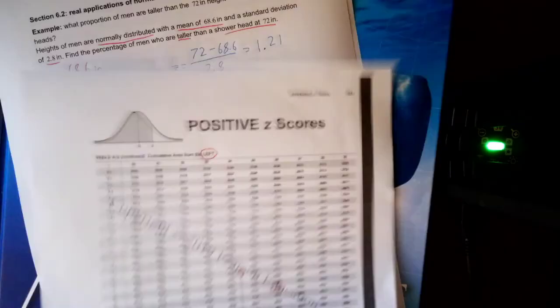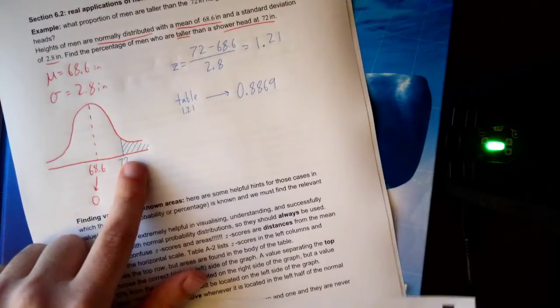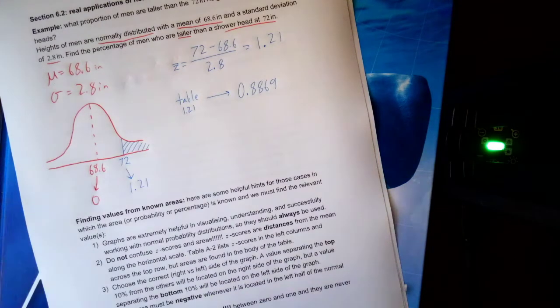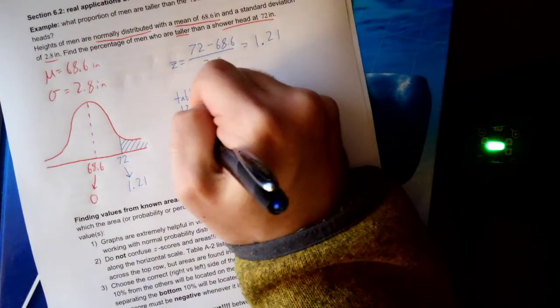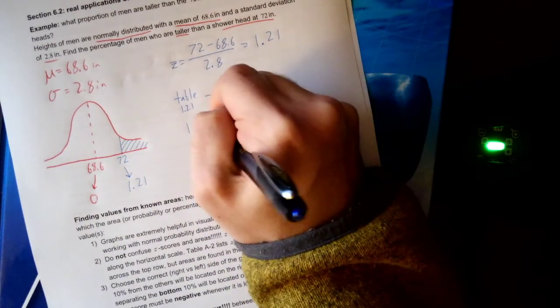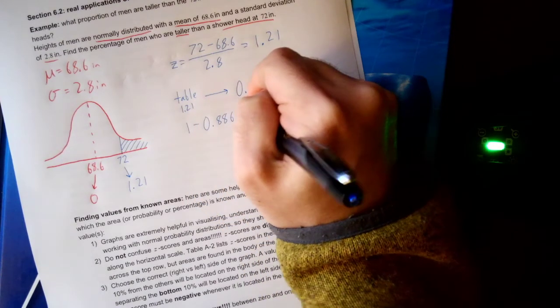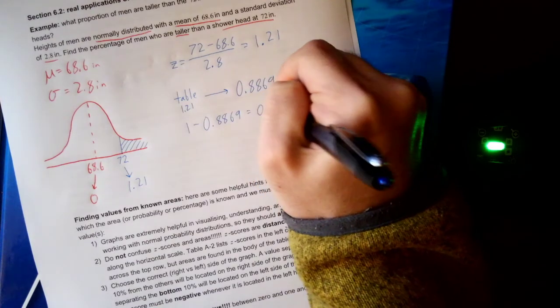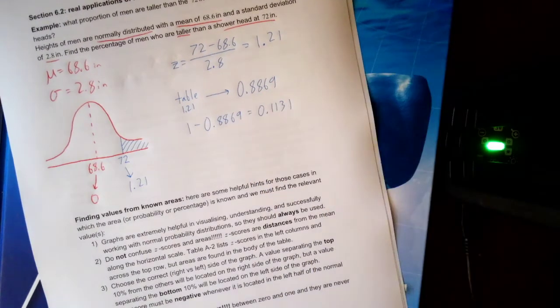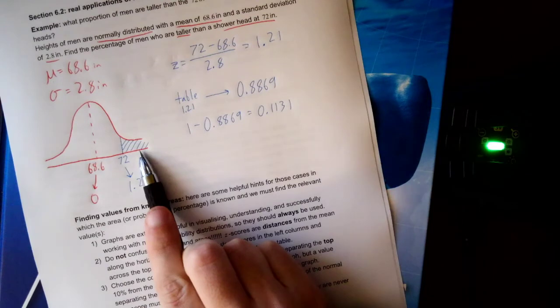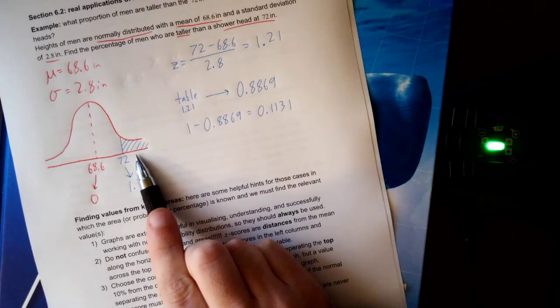But remember, that's area to the left. We're looking to the right. Well, to find the area to the right, you can subtract from 1, right? That's the trick we've been using already. We were doing that in the previous section. This gives 0.1131 as a value. So this area right here is equal to 0.1131.